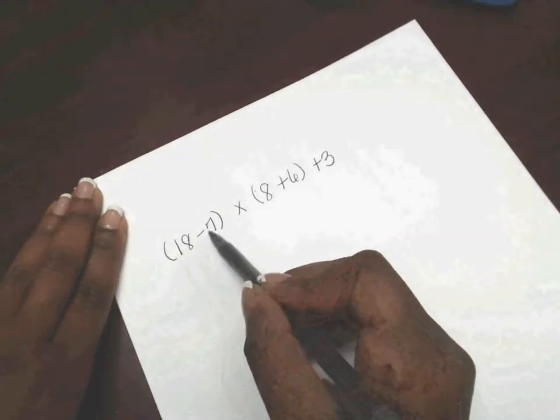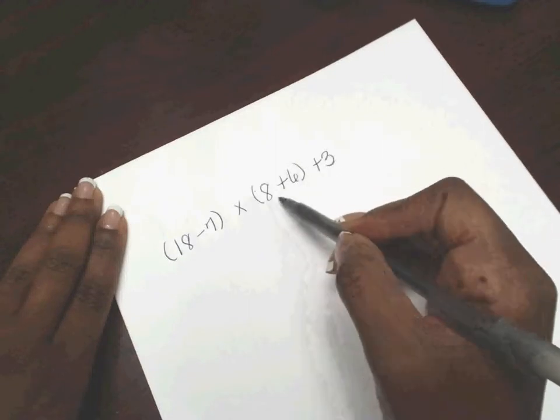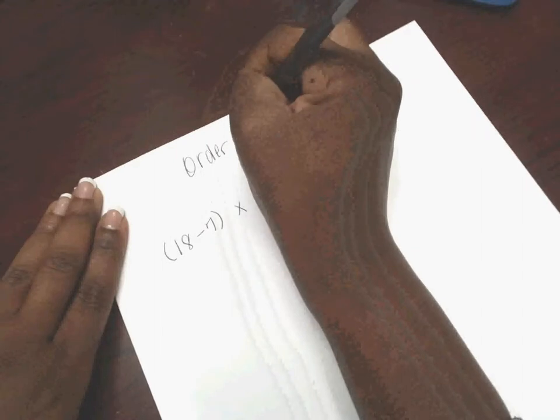Well, sorry about that. All right, 18 minus 7 in parentheses times 8 plus 6 in parentheses plus 3. Okay? Again, we're doing order of operations.